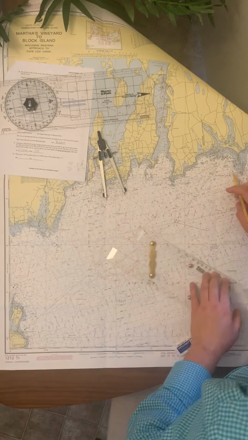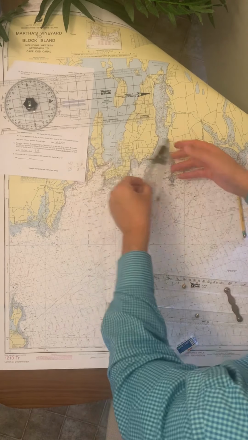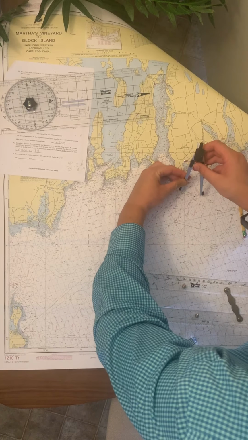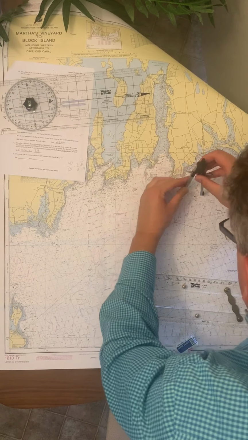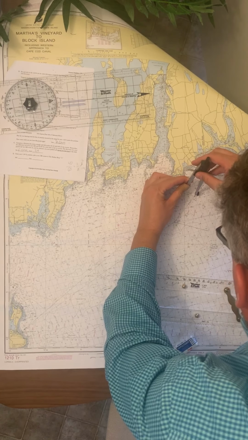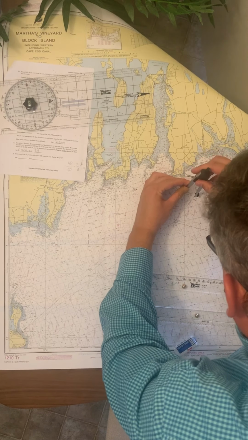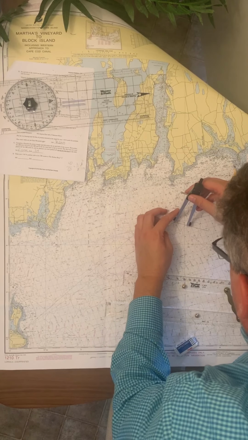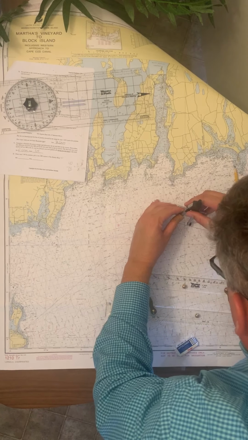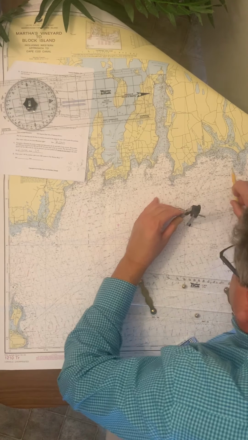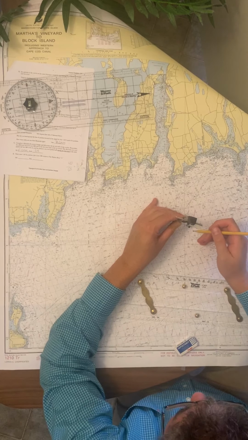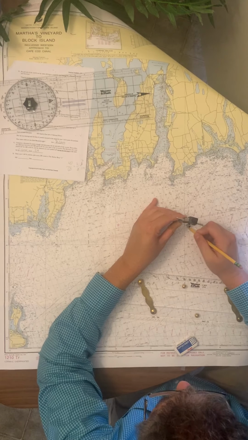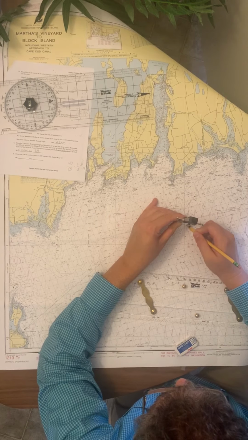I guess the mailman's here. Okay, so this is 1.4 knots. So let me bring this back. Here is 1.4. I'm going to do the same thing here. So this is what's going on here. This is the current effects right here that I'm doing.